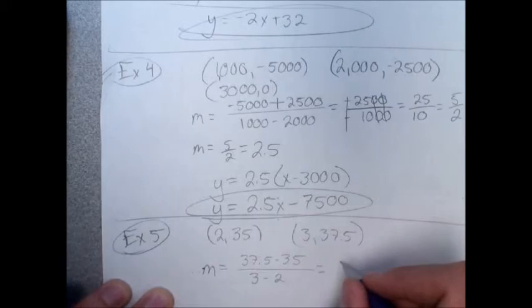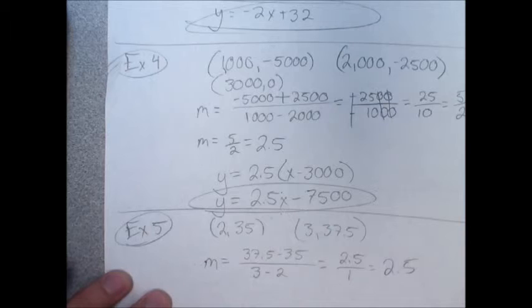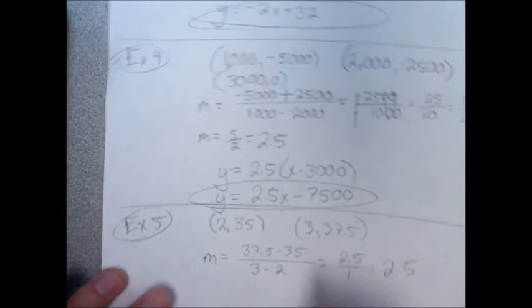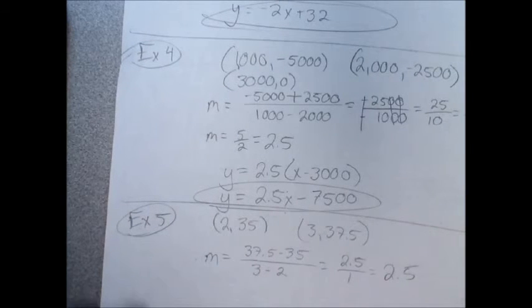I get 2.5 up top. I get 1 on bottom. So my slope is again 2.5. Lucky us. Okay, so since my slope is 2.5, I'm just going to start plugging it into my y minus y. And it doesn't matter which point you use. Again, I am going to use my 2, 35, since those are whole numbers.